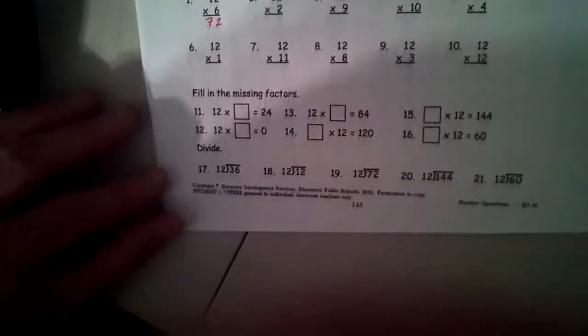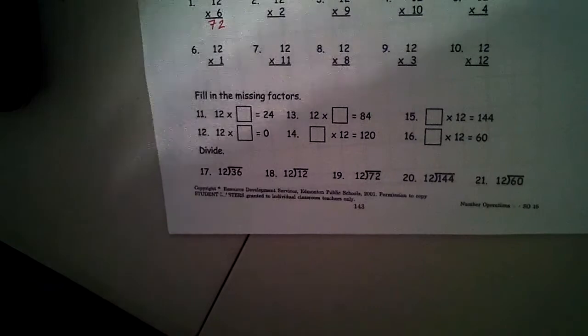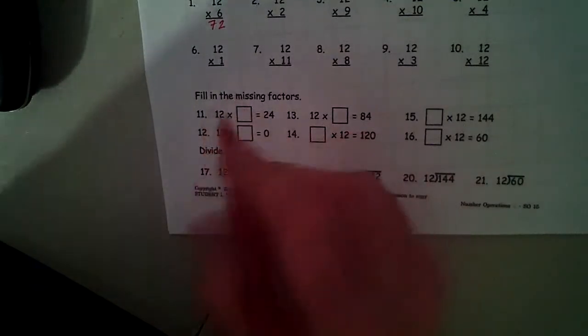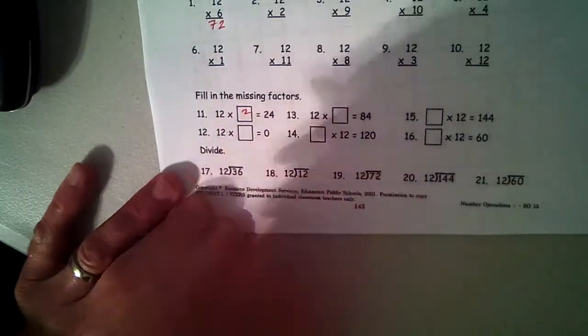Down here, you probably recognize these ones where this is what you're asking yourself. 12 times what equals 24? Once again, you can use the top to help you to reinforce, or as always, you can just challenge yourself, and you're thinking, how many times does 12 go into 24? And of course, it goes in twice.